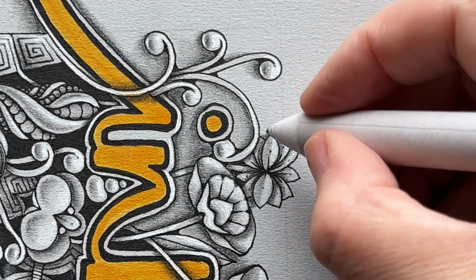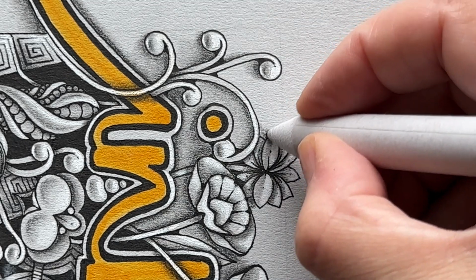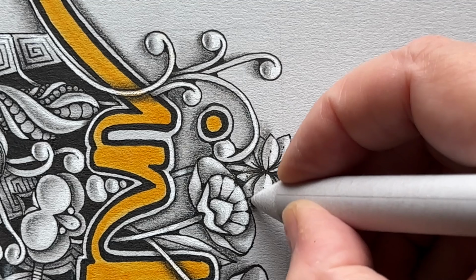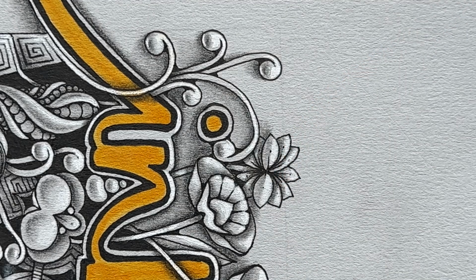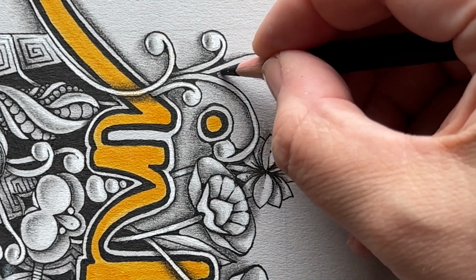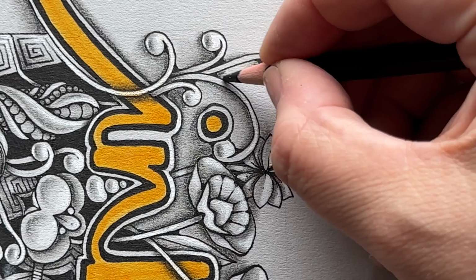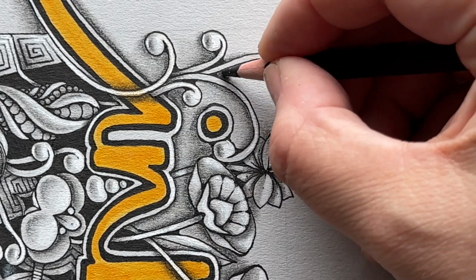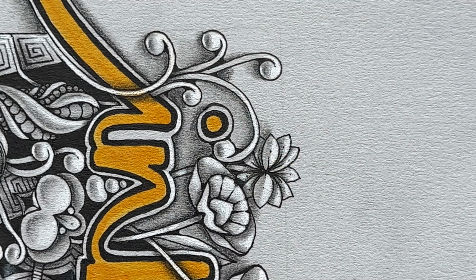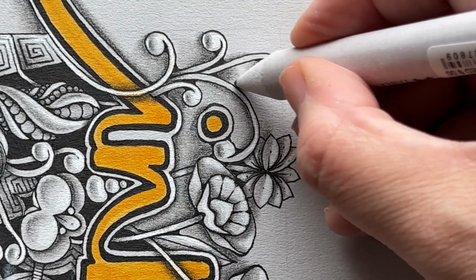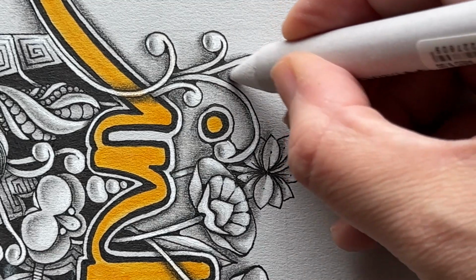And I always tell them I have a heavy hand, and when I use this white, I really try to make sure that I'm pressing. And I'm also adding shades to this part here. It somehow seems right.